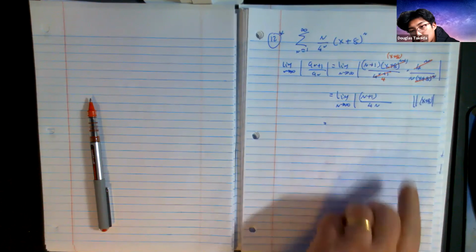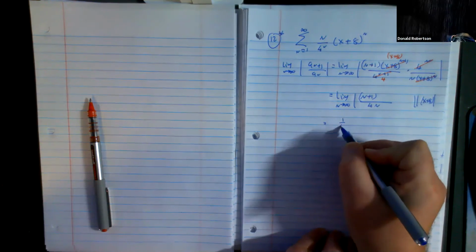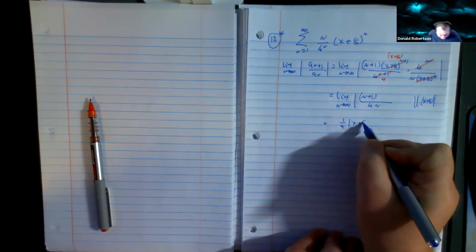Forget about that guy. What is n plus 1 over 4 to the n going to do when you do L'Hopital or divide top and bottom by n, whatever method you choose? What's that going to become? One-fourth. So we are looking at that guy.